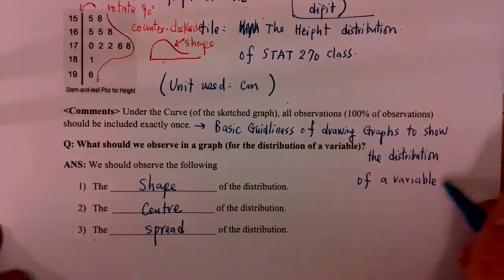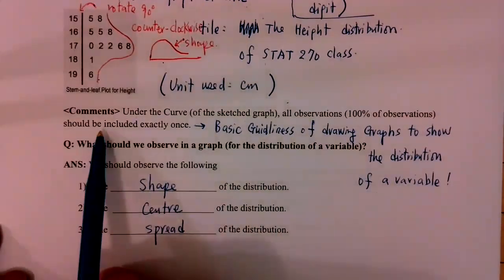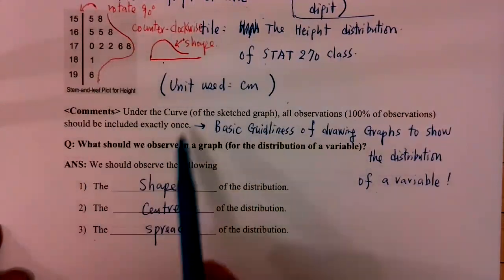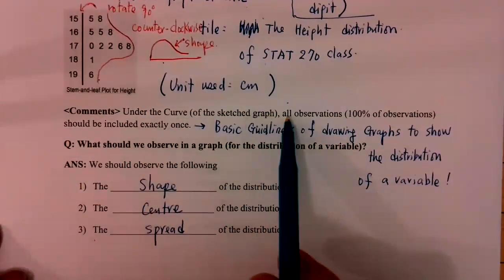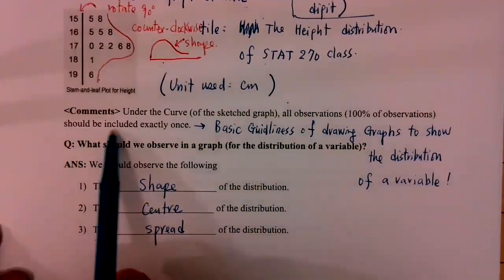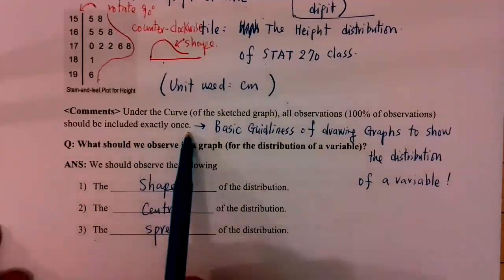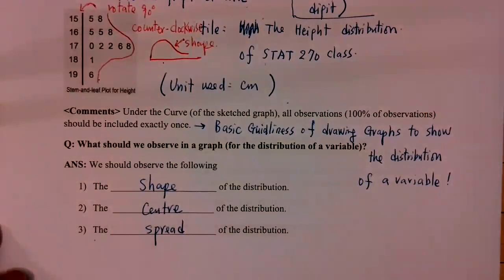Okay? It's a good idea to memorize the basic guideline. Let's try one more time. Under the curve, all observations, or you say 100% of observations, should be included, not just included, should be included exactly once. No more than one, no less than one, okay?